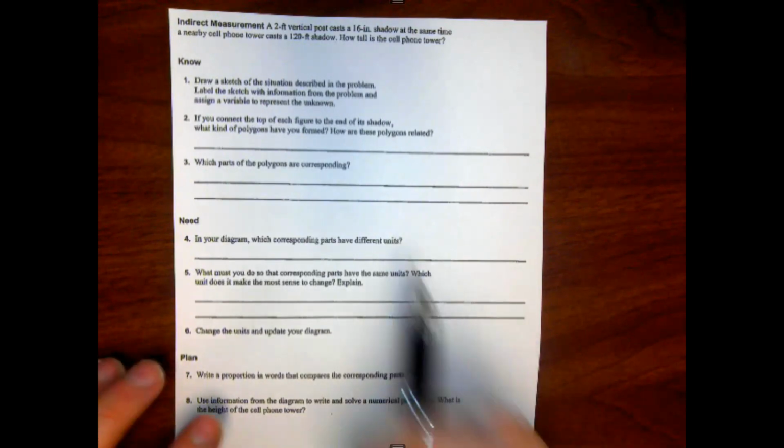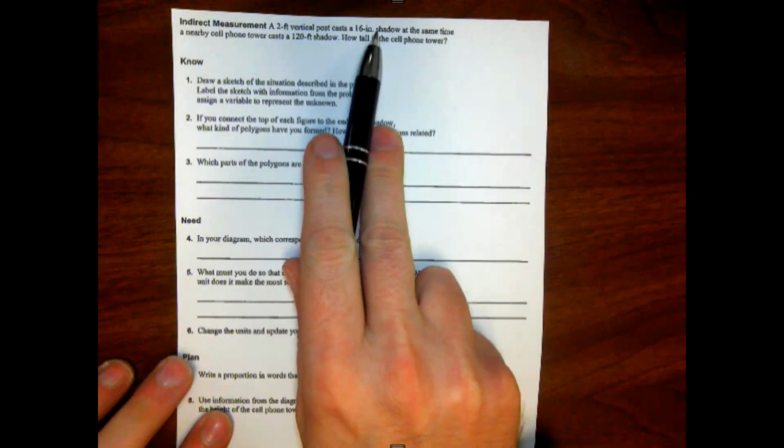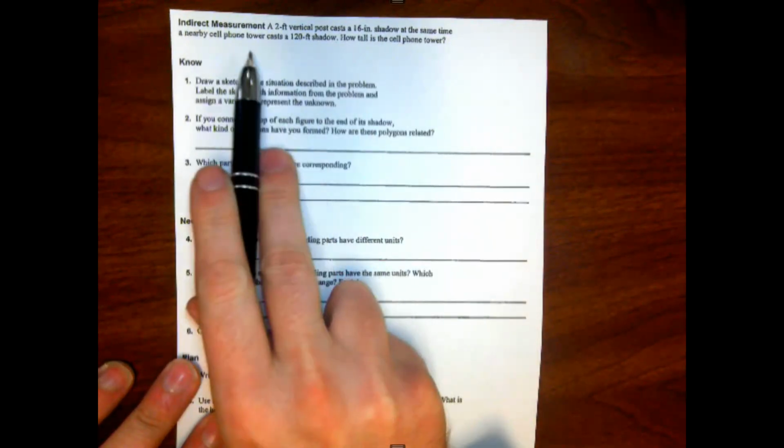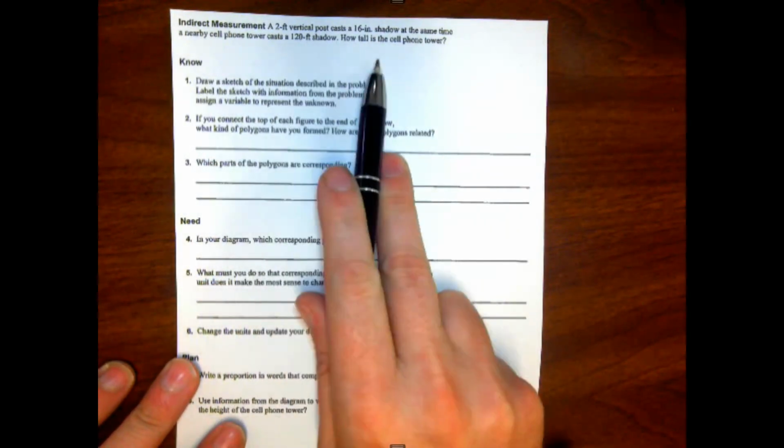And you can cut it down like this as well when we are done writing so that it fits better inside your notebook. So a 2-foot vertical post casts a 16-inch shadow at the same time a nearby cell phone tower casts a 120-foot shadow. How tall is the cell phone tower?